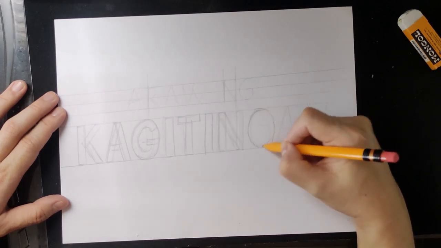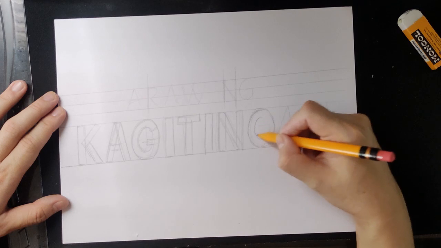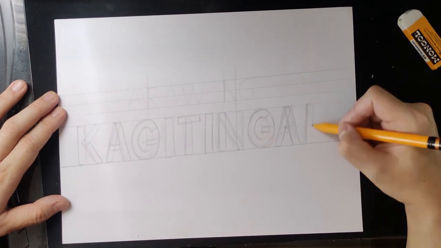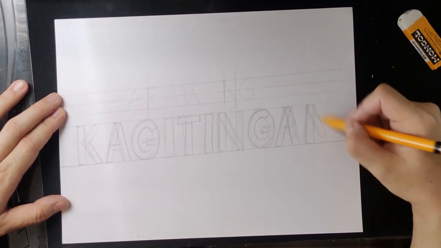In adding depth, there are 3 types: the drop line, the drop shade, and the drop shadow. We're going to apply the drop shadow later.